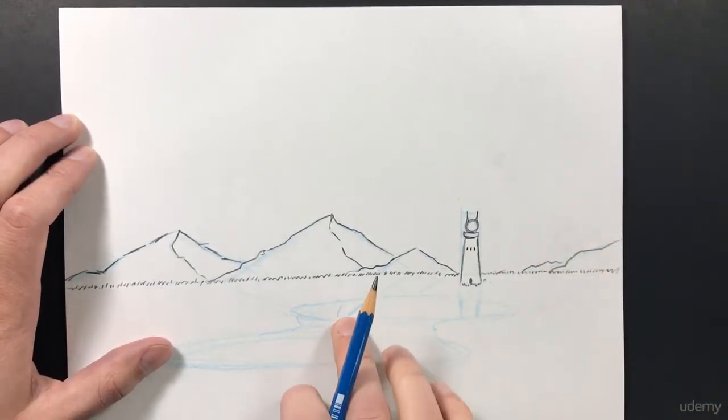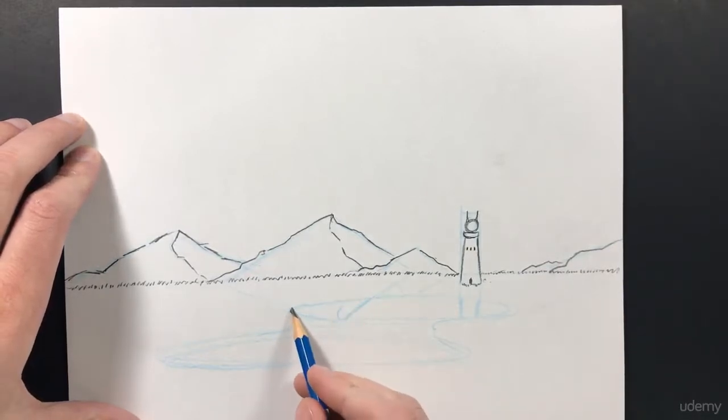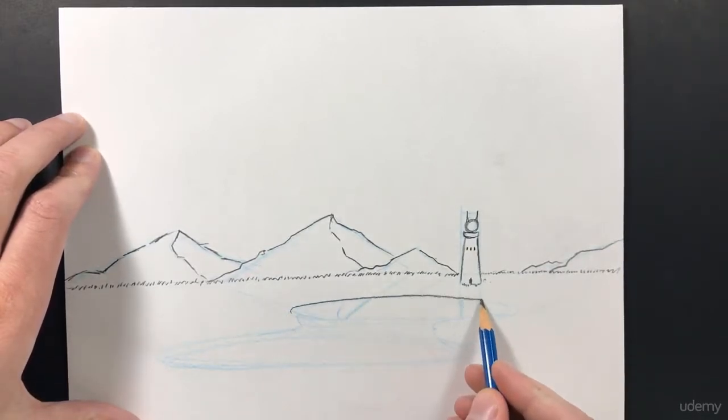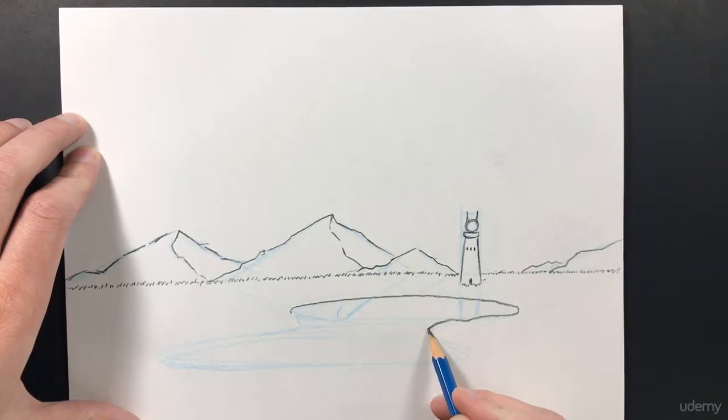Now let's move on to our lake. So we want to darken in the edge of our lake so we know where that edge is. So this is our contouring line.